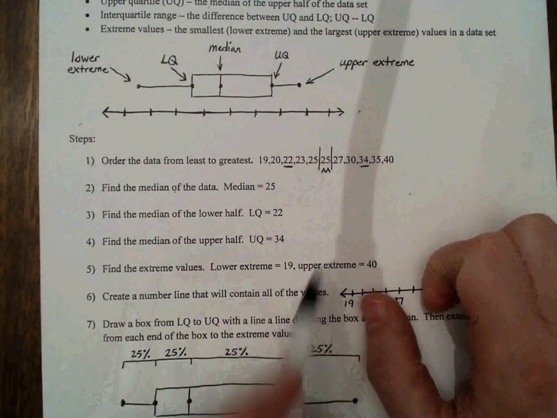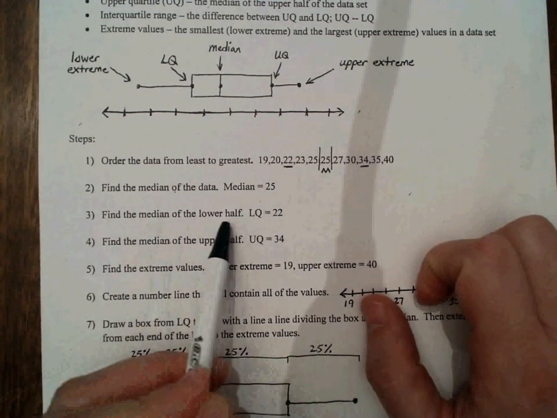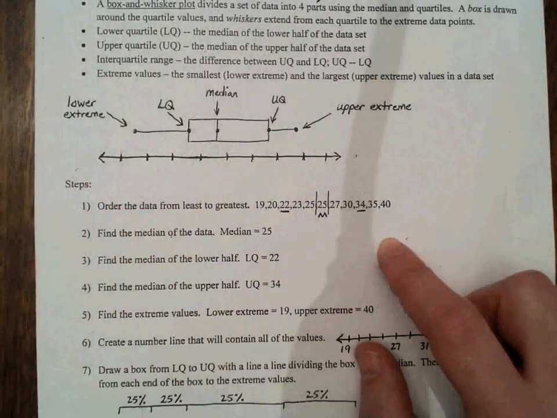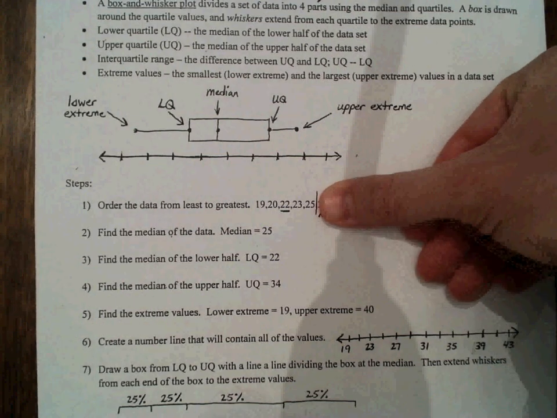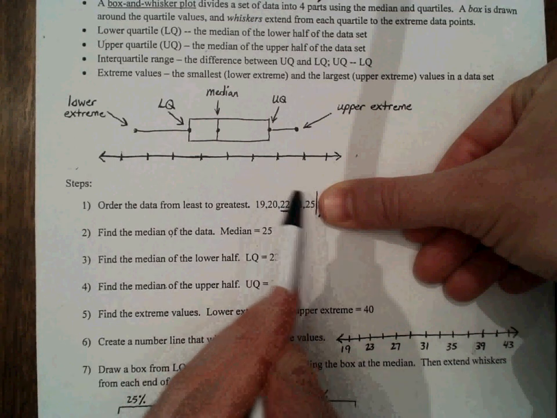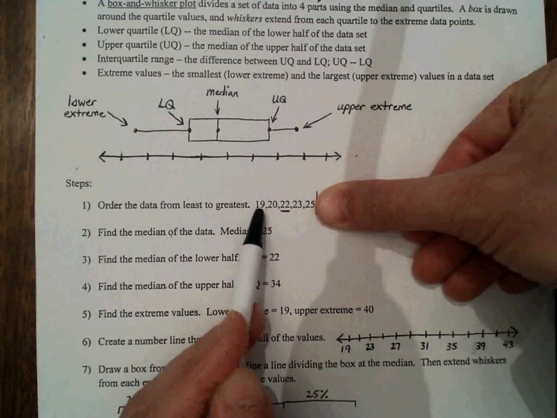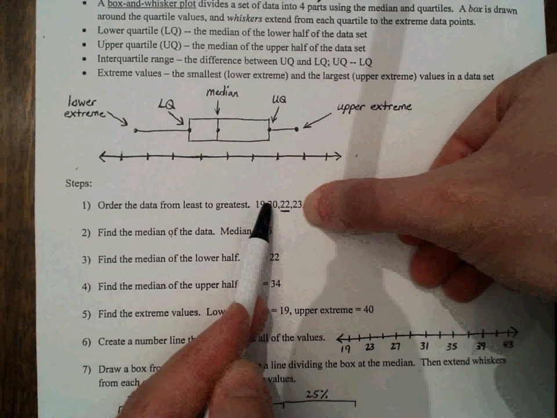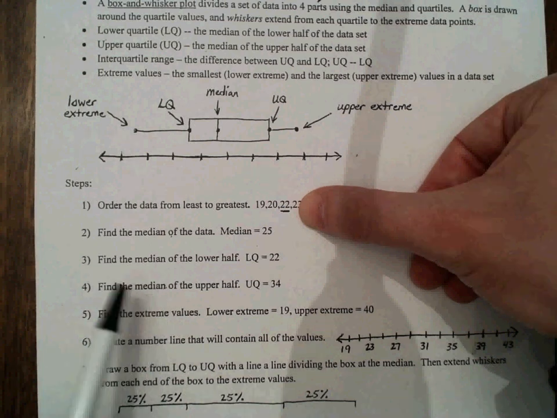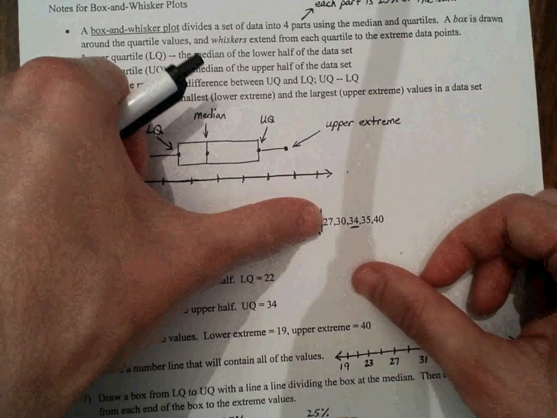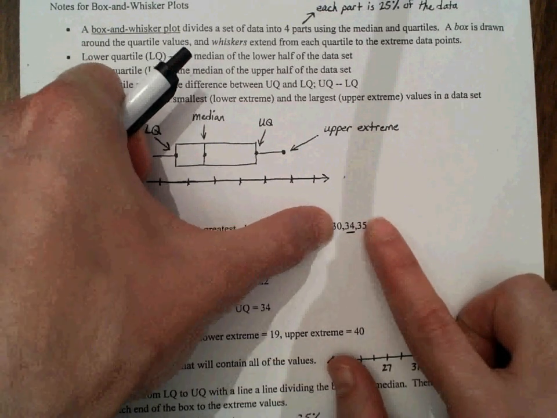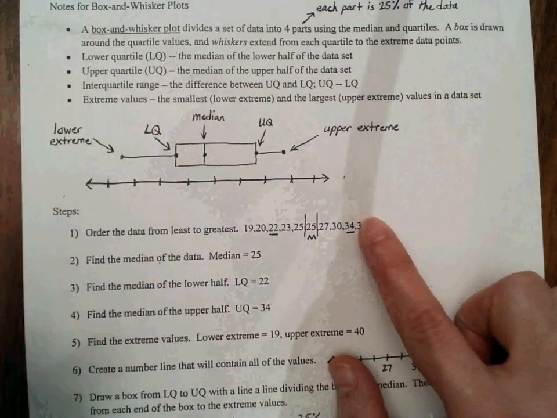The next piece you want to find is the median of the lower half. That's going to be your lower quartile, the median of the lower half of the set of data. So cover up the first part here, and from the median to the lower half you've got 5 numbers. Go back in and find the median of these numbers. Take one off each side, one off each side, so you're left with 22 for your lower quartile. Same thing for the upper quartile. The upper quartile will be the median of the upper half. So I'm going to cover up these numbers here, and then go back in and find the median of these numbers. Just take one off each side, one off each side, so you're left with 34 in the middle. So 34 would be your upper quartile.